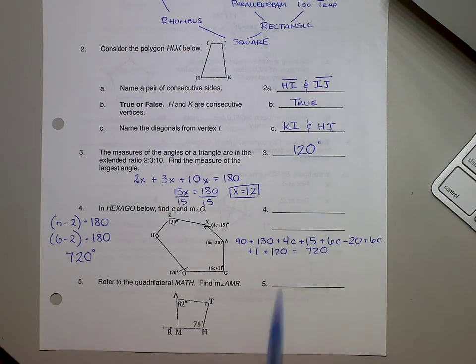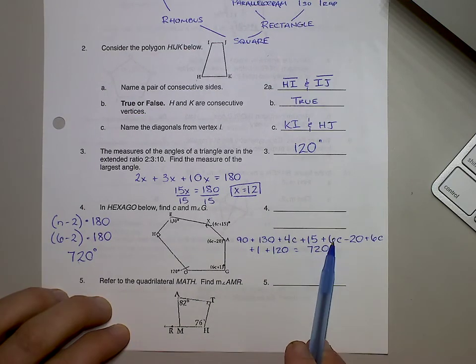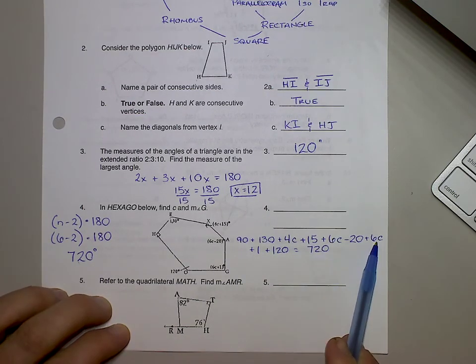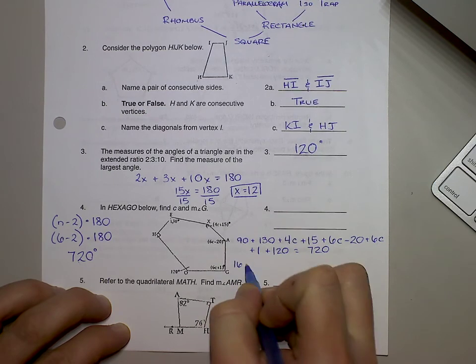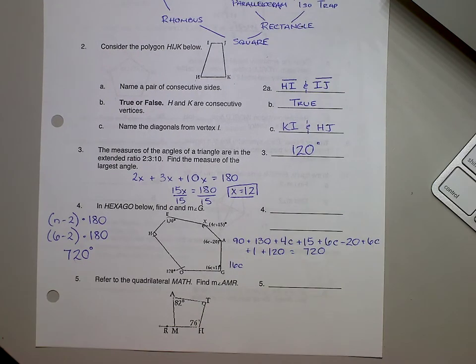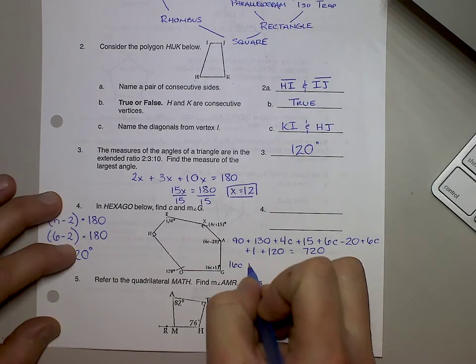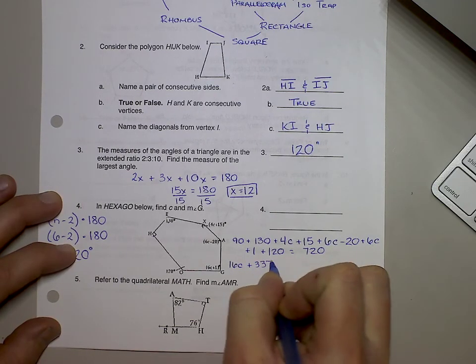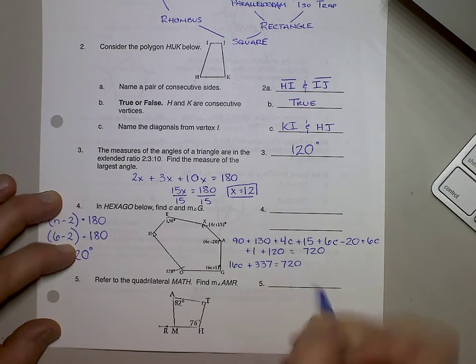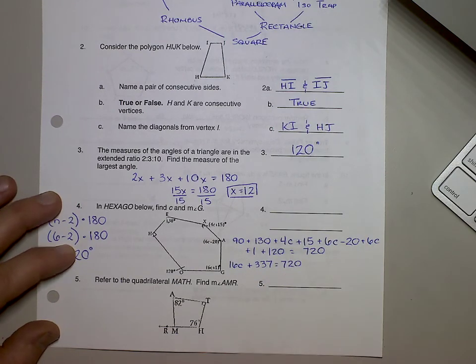Okay, so now I'm going to combine my c's. I have a total of 4c plus 6c is 10c plus another 6 is 16c. So I have a total of 16c. And then my numbers, my non-c's, I have 90 plus 130 plus 15 minus 20 plus 1 plus 120. Total of 337. So 16c plus 337 equals 720. All I did was simplify all this to make this right here.